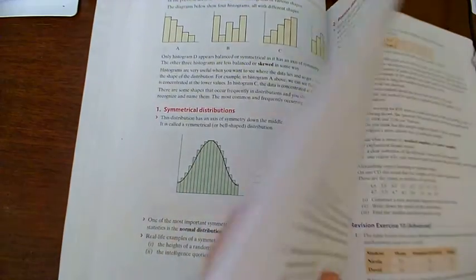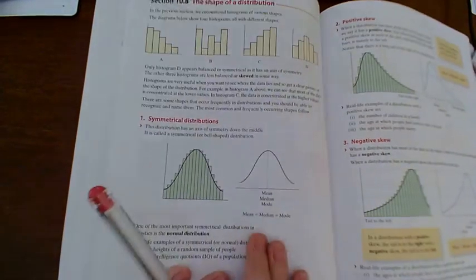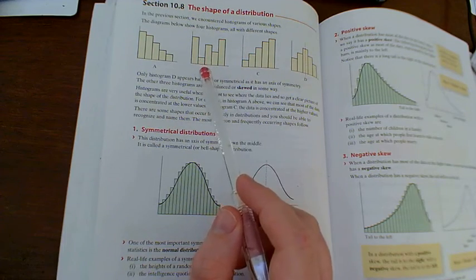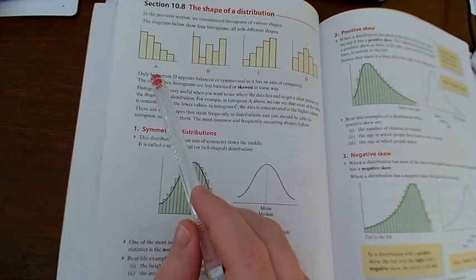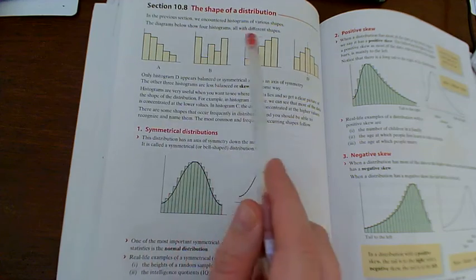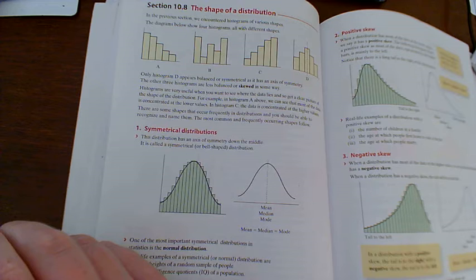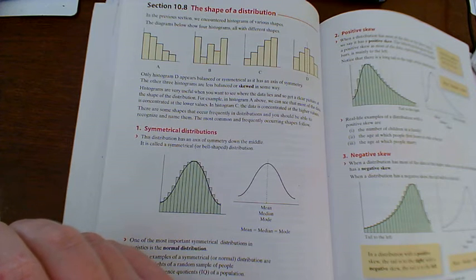Okay, last section in this, 10.8. It is shape of distribution. Yeah, last section, 10.8. It's just going to be how you look at certain histograms. So you can see we did histograms, and you might have seen some of them that look like this, or any shape really.